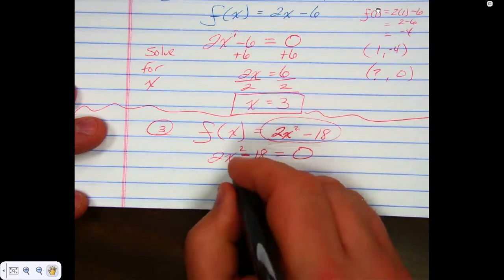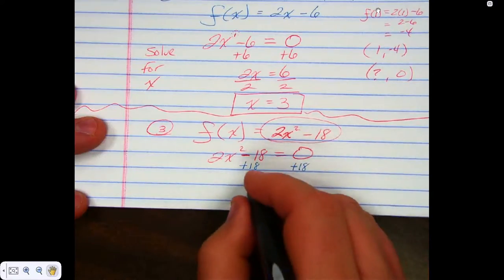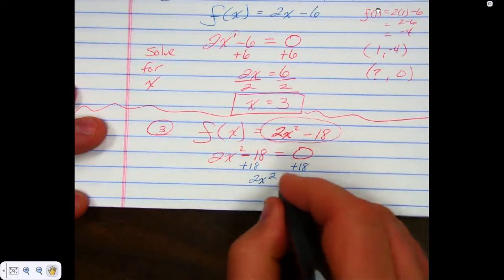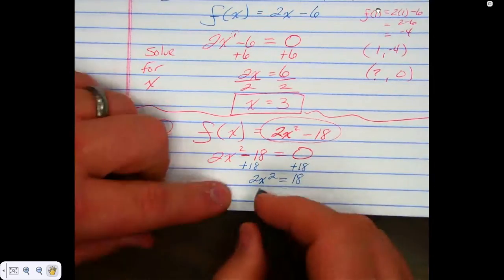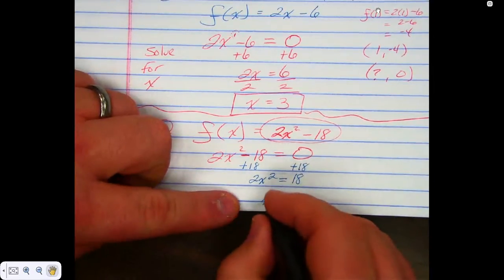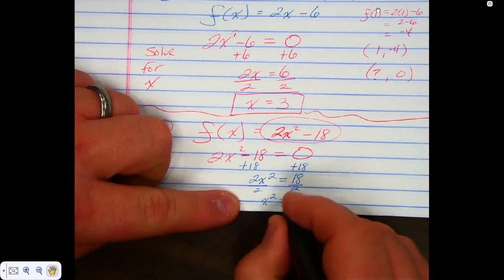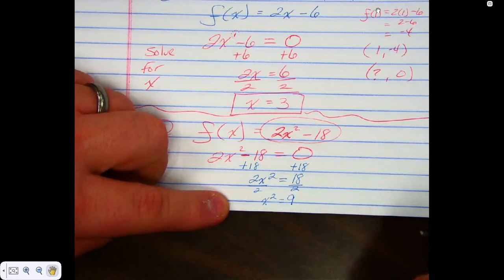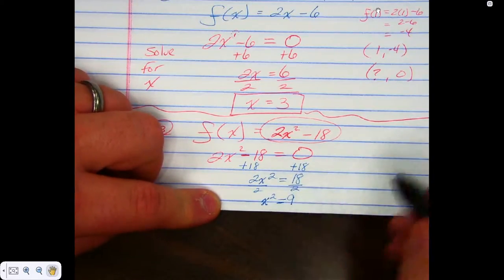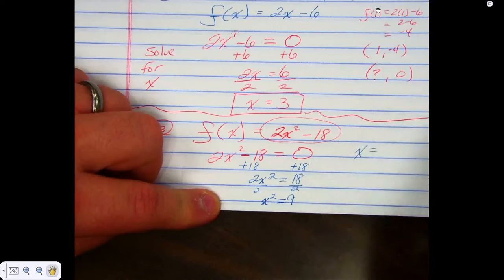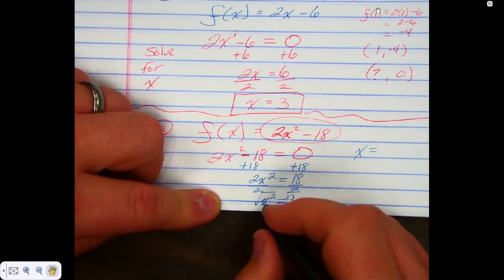So first we're going to add 18 to both sides. What am I left with on the left side? 2x squared is equal to 18. Well, I don't want to know what 2x squared is equal to, I want to know what 1x squared is equal to. So I divide by 2 and get x squared is equal to 9. At this point, you don't want to know what x squared is, you want to know what x is. So you take the square root, because what number could I square and get x squared as an answer?